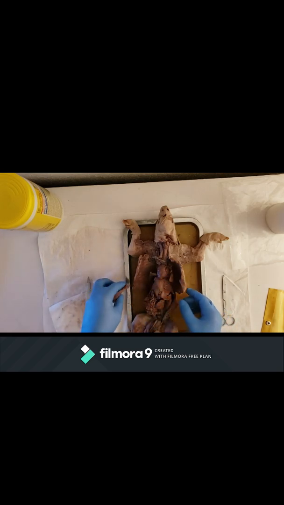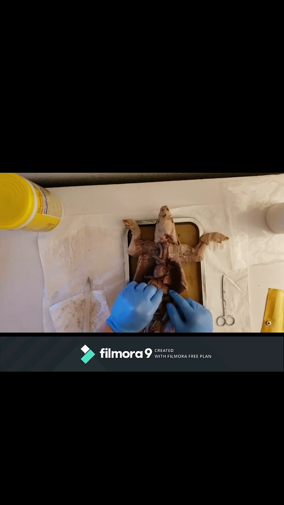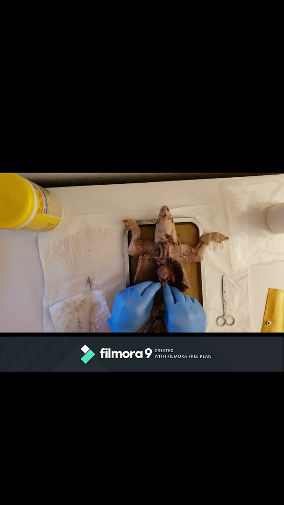And then your diaphragm I covered in another video, but we'll show it again. It's this layer of sheet muscle here that separates the thoracic and the abdominal cavities.